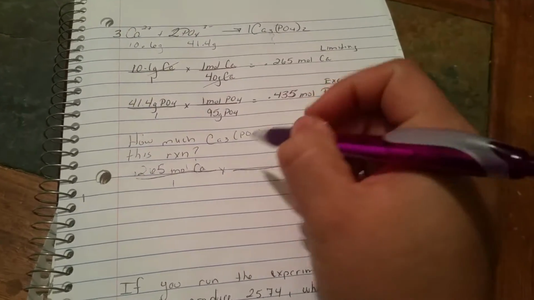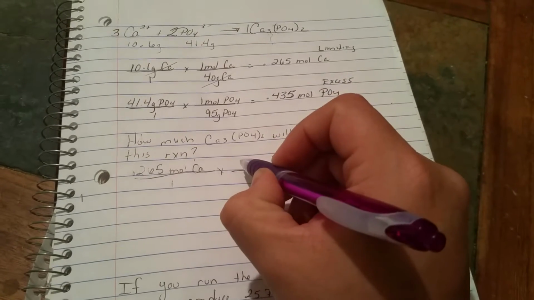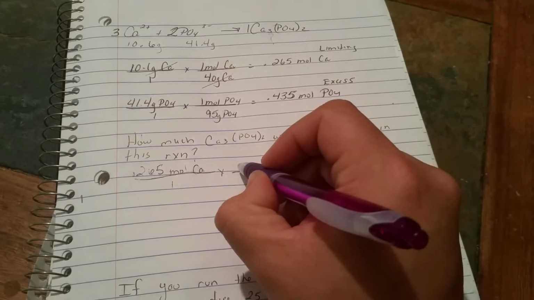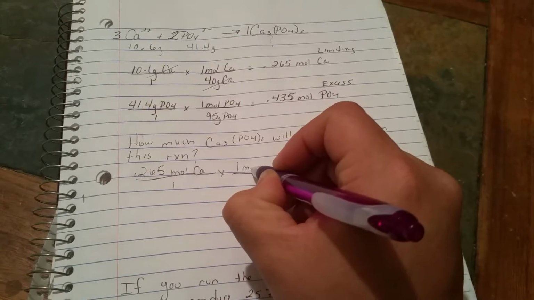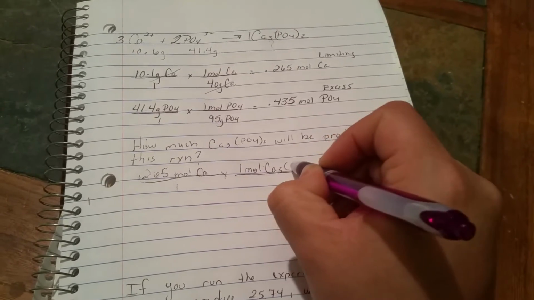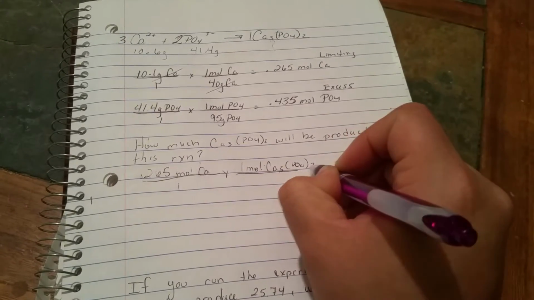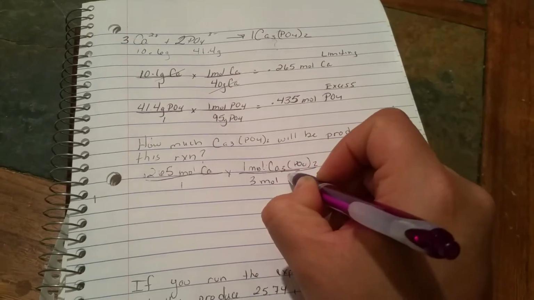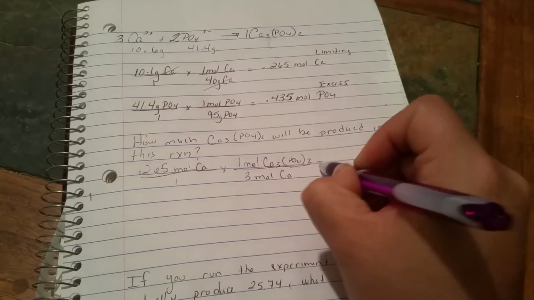You always make sure you set up your mole ratio in terms of moles that I want over moles that I have. I want moles of calcium phosphate, so I know that 1 mole of calcium phosphate needs 3 moles of calcium to produce it.